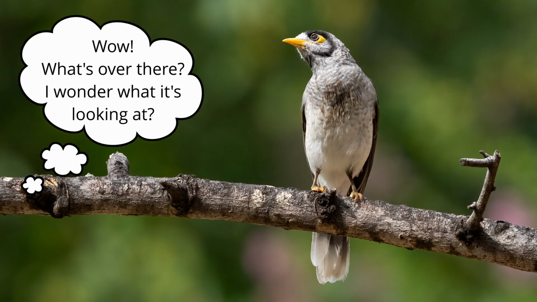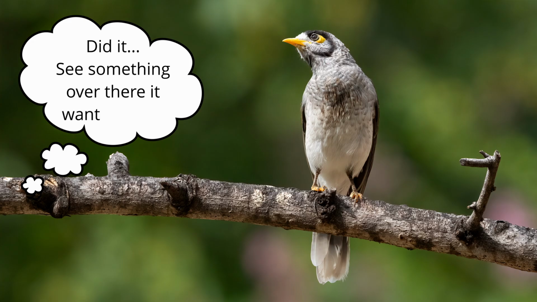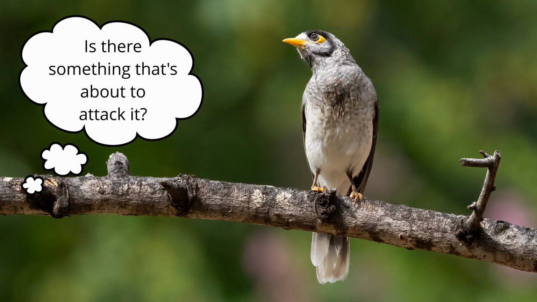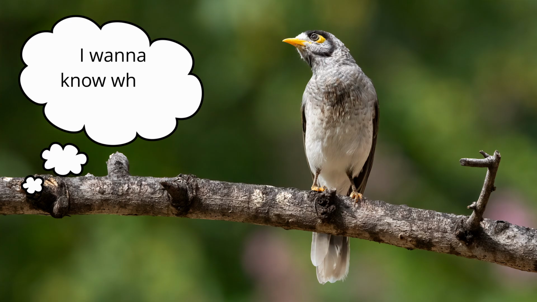I wonder what it's looking at. Did it see something over there it wants to eat? Is there something that's about to attack it? I want to know what's over there, right? It creates this interest and intrigue in your photo, which makes it more interesting.